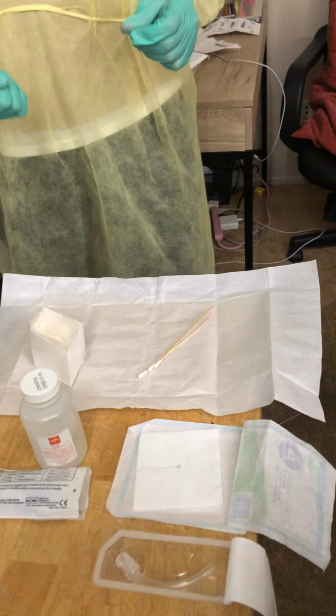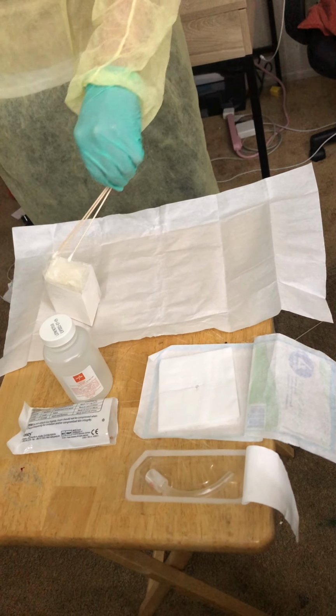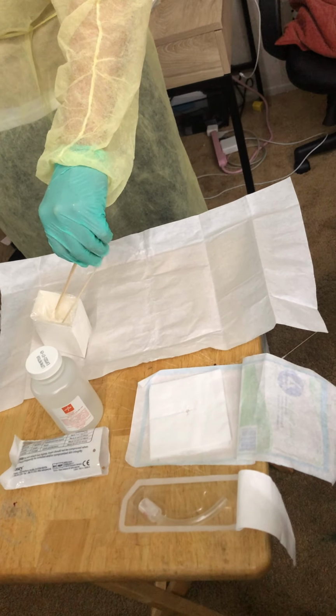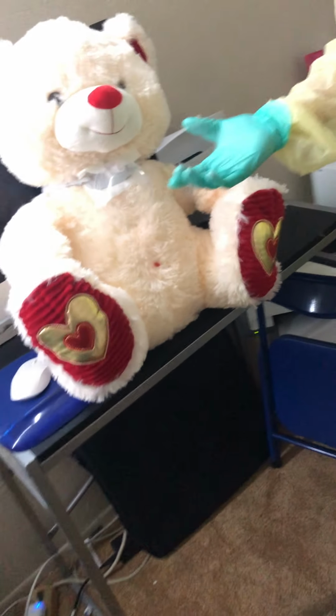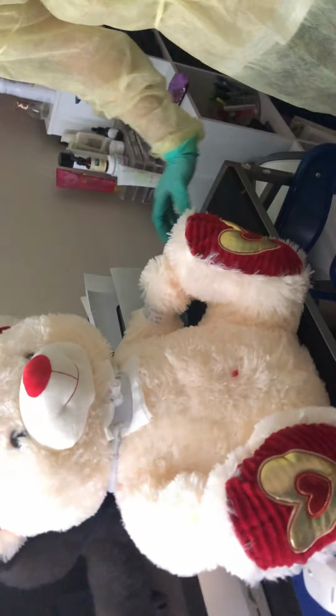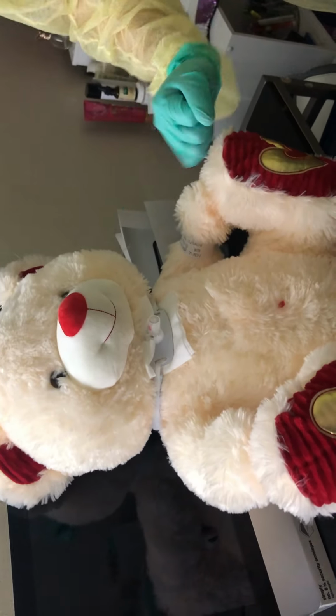There we go. Now I'm going to put the sterile Q-tips inside. And at this time, my patient has been hyperoxygenated. I'm going to commit one hand, remove oxygen. This is no longer clean.